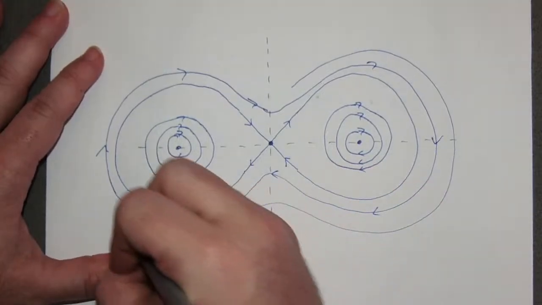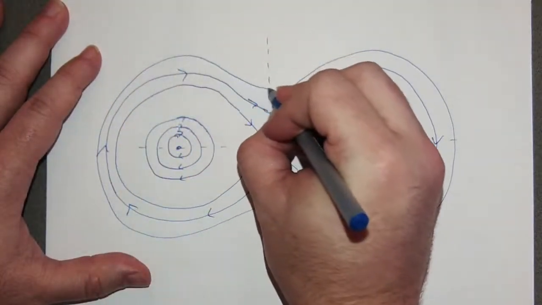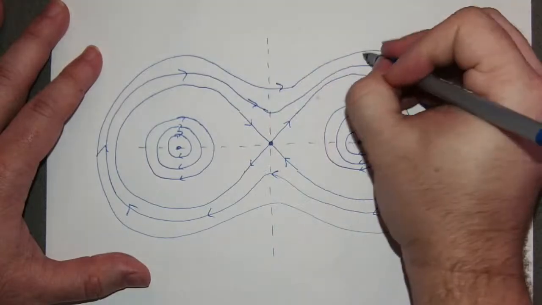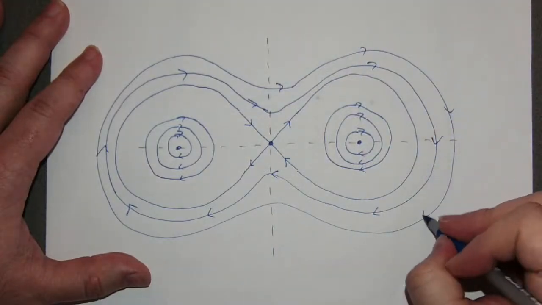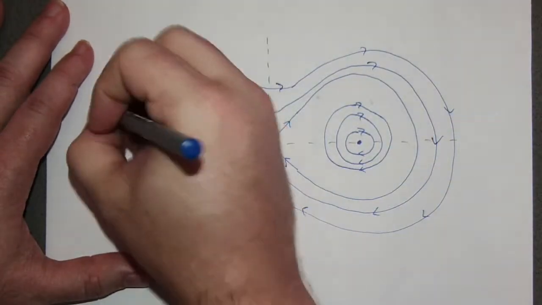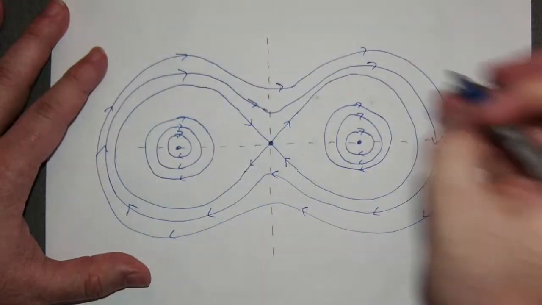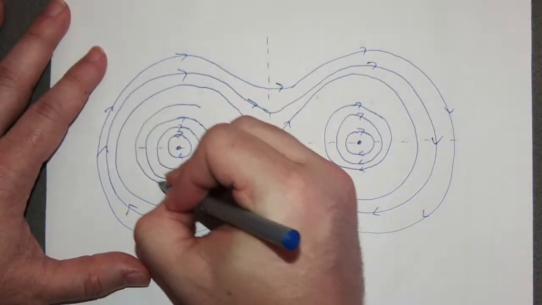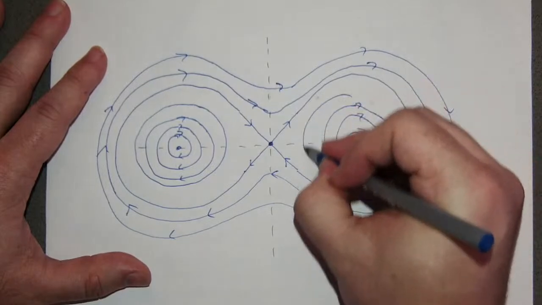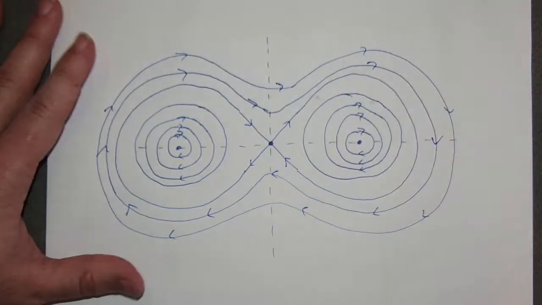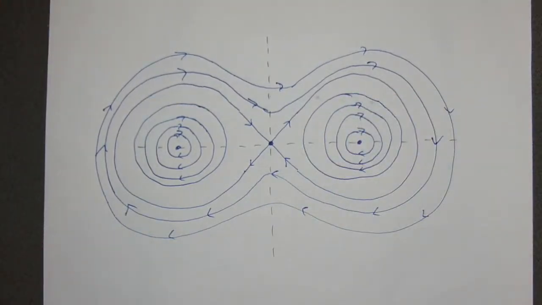Okay. There's another trajectory, right? And here's another trajectory around that critical point. So it looks something like this. Okay.